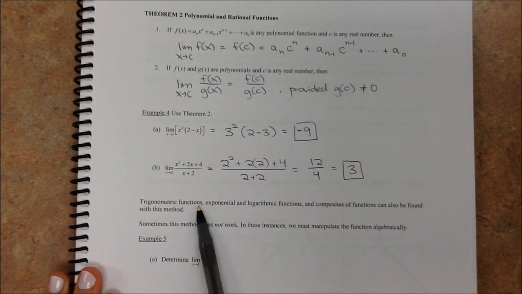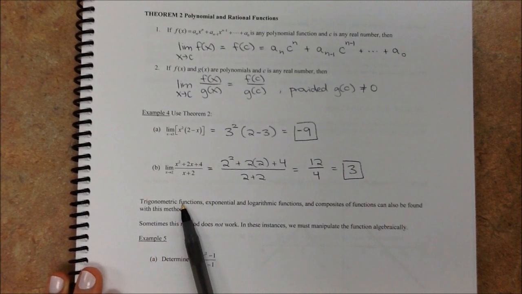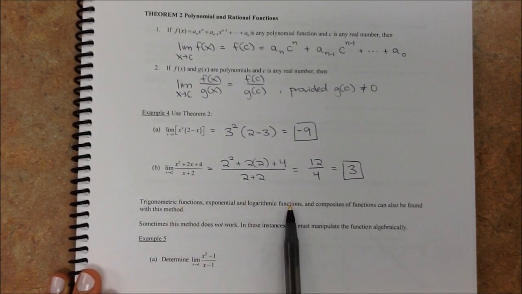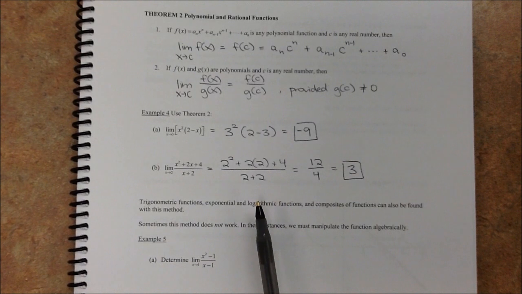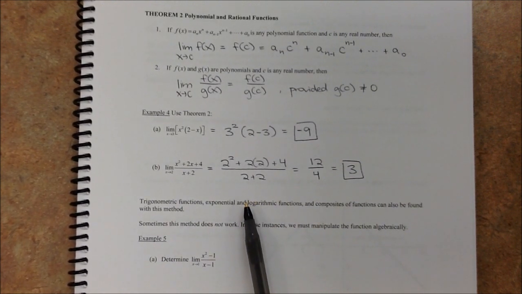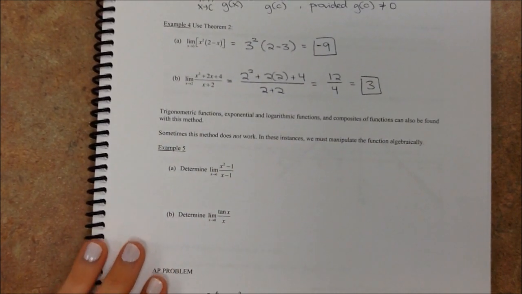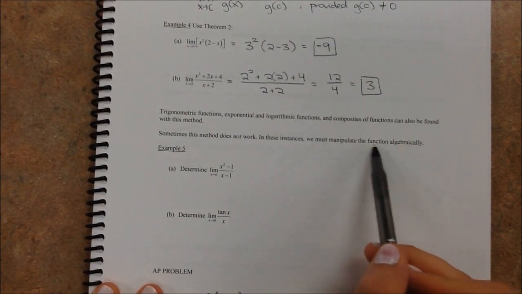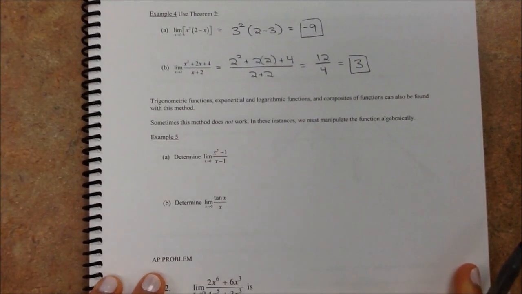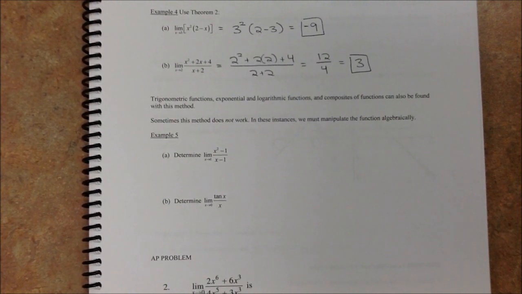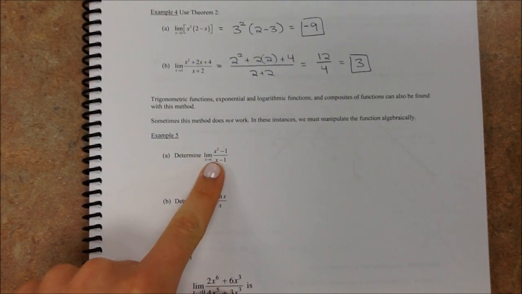So like with trig functions, for instance, it's possible that you could have a denominator of 0. With logarithmic functions, especially if you've got some sort of ratio of functions, it's definitely possible that direct substitution may not work. So if direct substitution doesn't work, then we do what we call algebraic manipulation. We've got to do either some factoring, some rewriting, something of that nature, so we could write it in a slightly different form. Okay, so this function right here, x squared minus 1 over x minus 1.